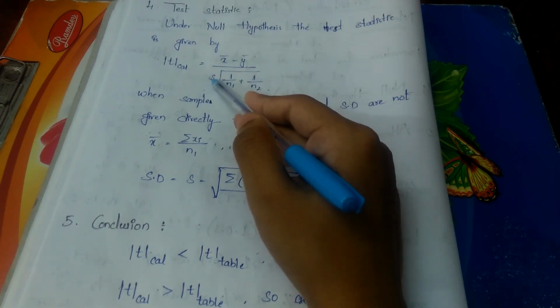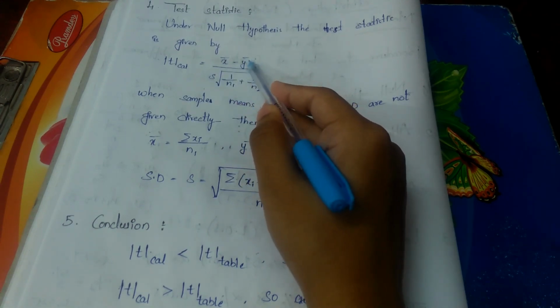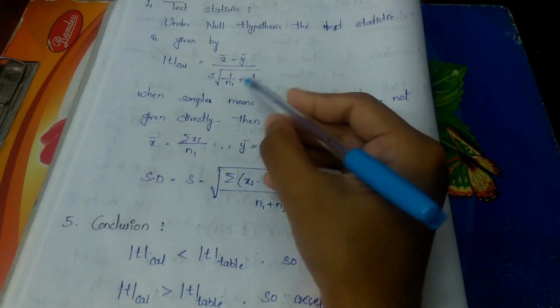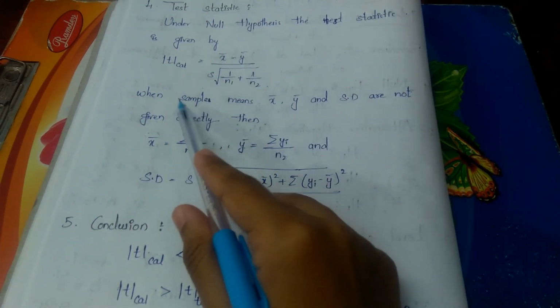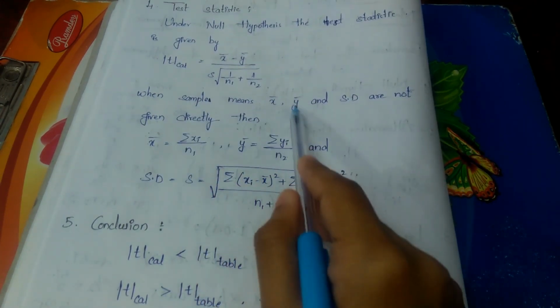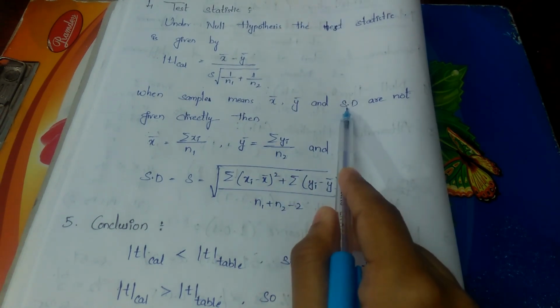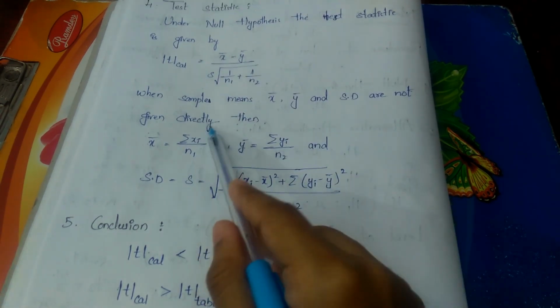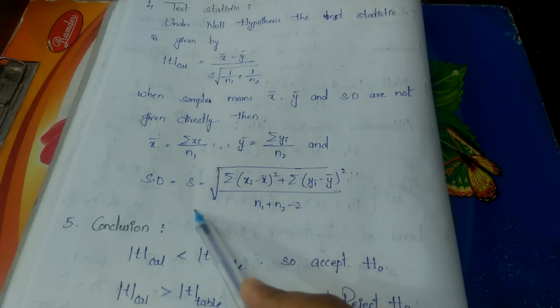But when s, x bar and y bar are not given directly in the problem, then you have to use these formulas. You can see a statement here: when sample means x bar and y bar and the standard deviation s are not given directly, then we have to use these formulas.